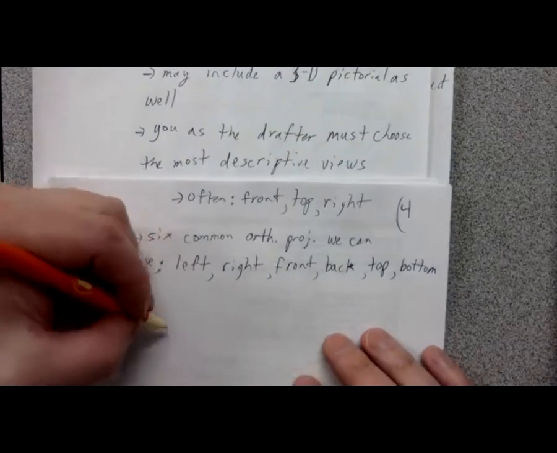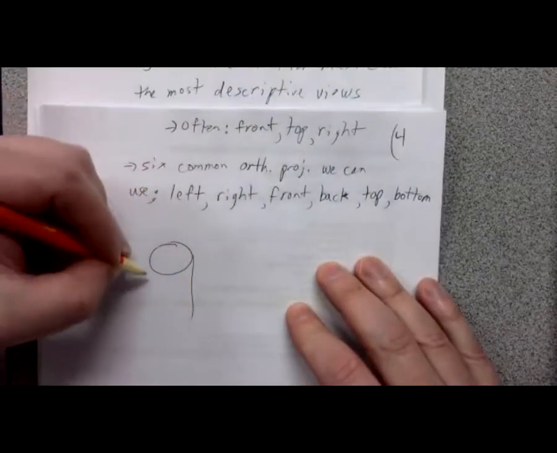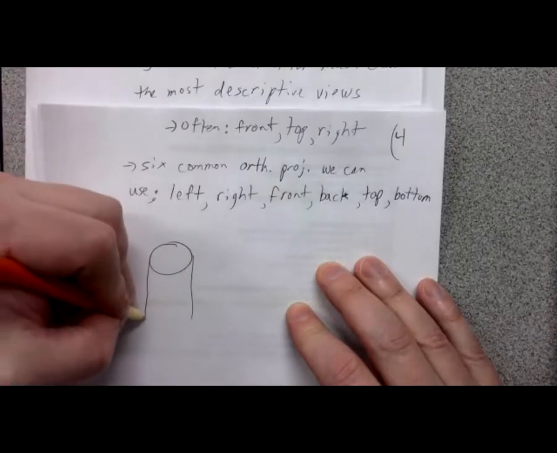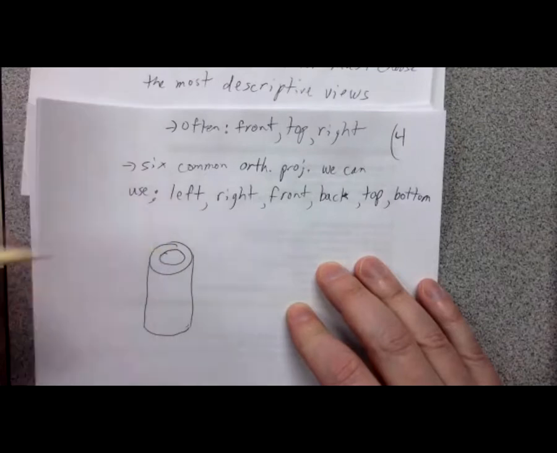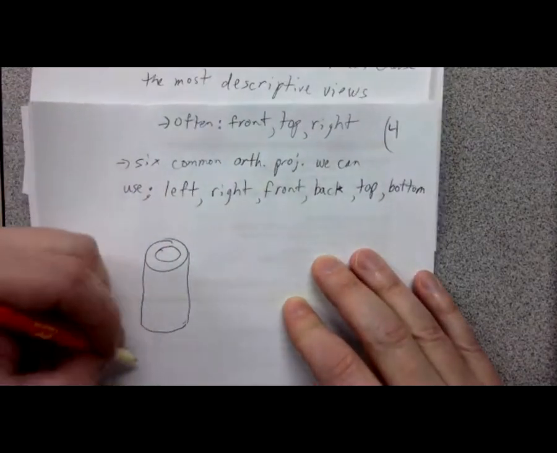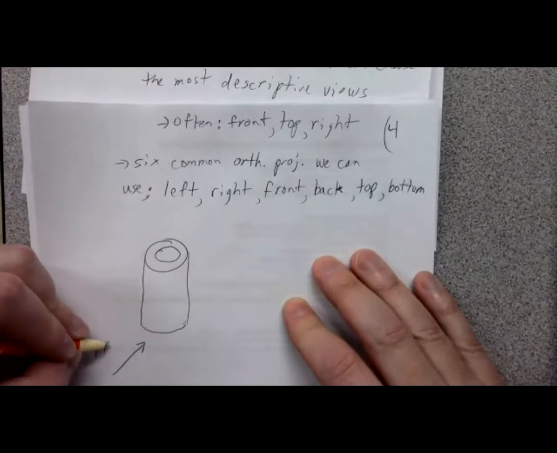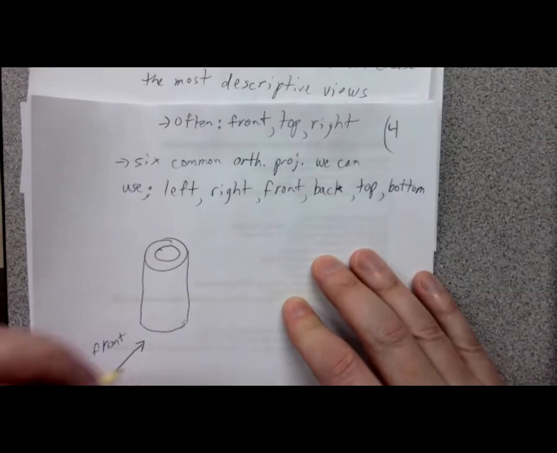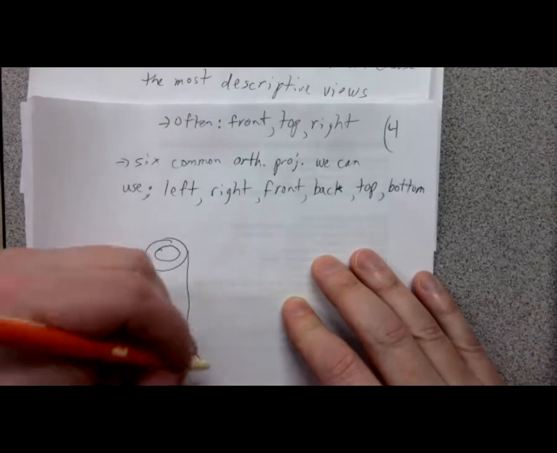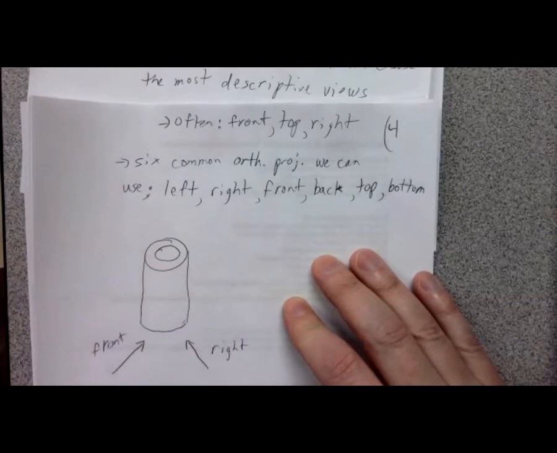What do those look like? Well, if we refer back to our three-dimensional cup, the front, we often say, is basically looking up this way. The right, we'll say, is looking this way.